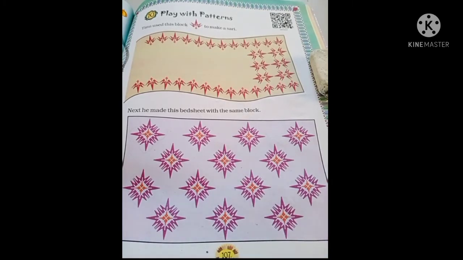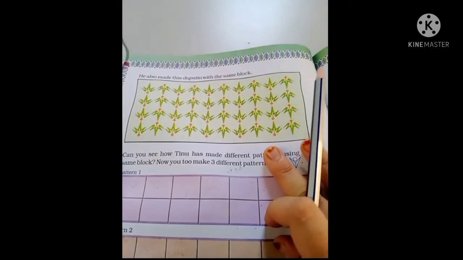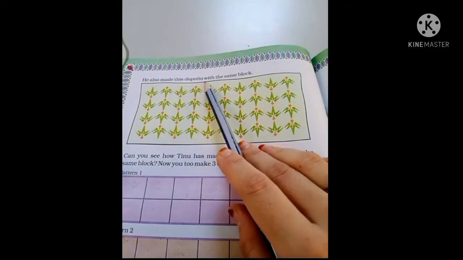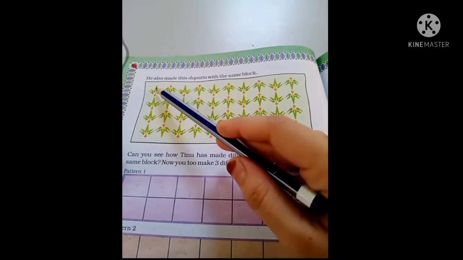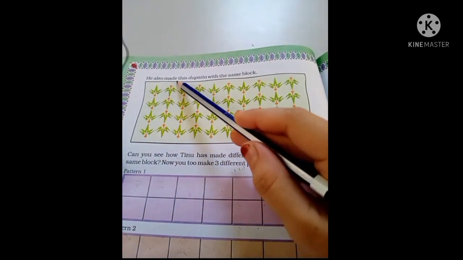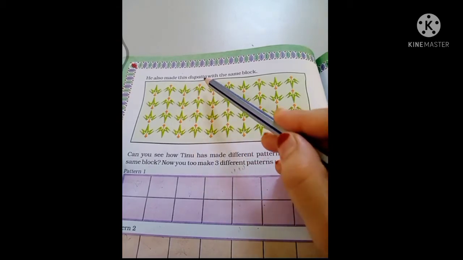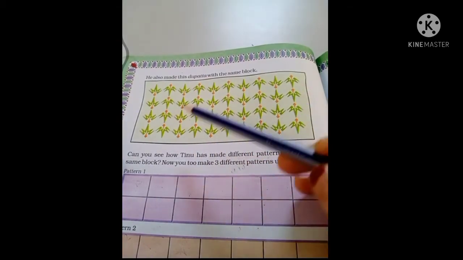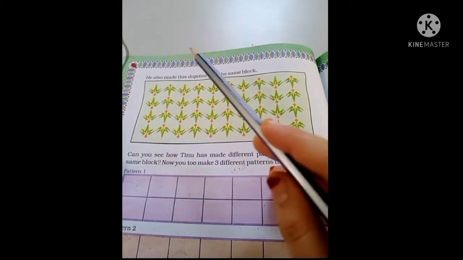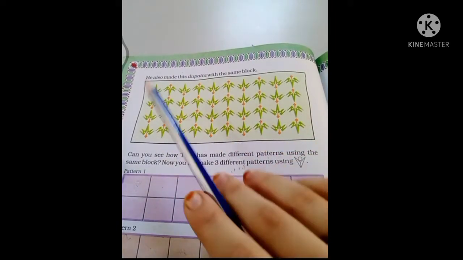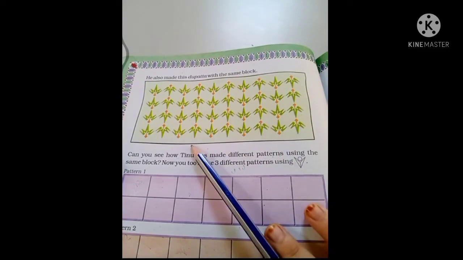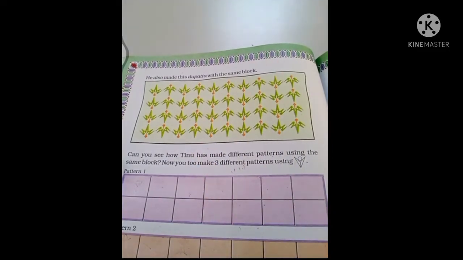Right? So now let's see the next page. Here, students, she also made this dupatta with the same block, right? The same block she arranged, see, one in a downward direction, then upper direction, downward direction, upper direction, like this way in a zigzag way, upper and down, upper direction, down direction, to make a dupatta pattern, right, using the same block.